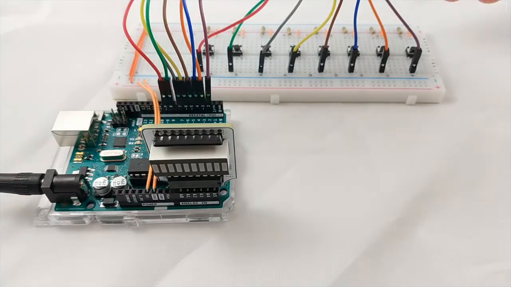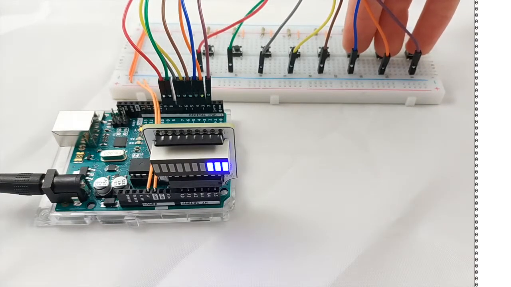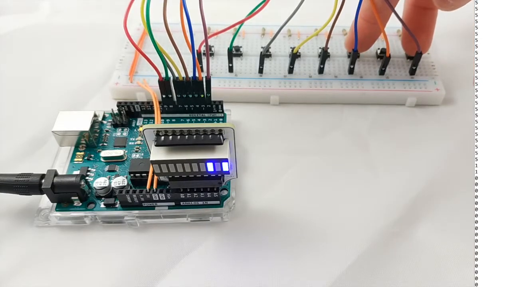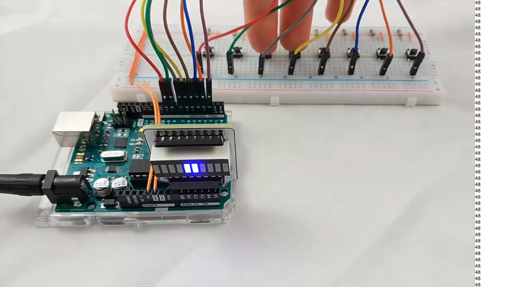The Binary Button Echo Project. The project features both an input and output subcircuit.